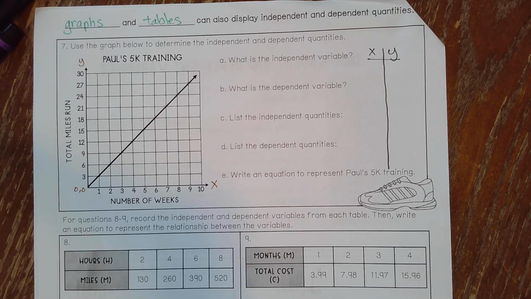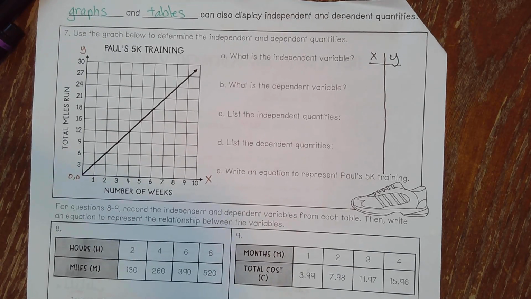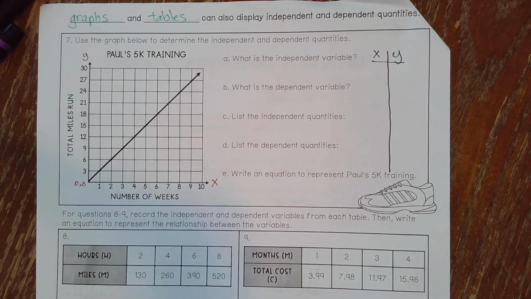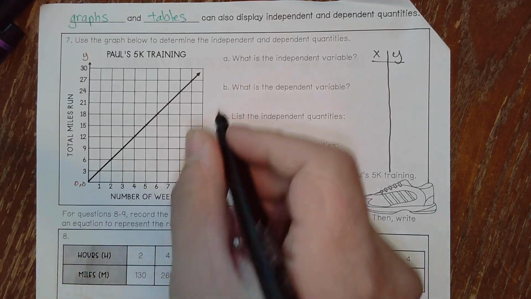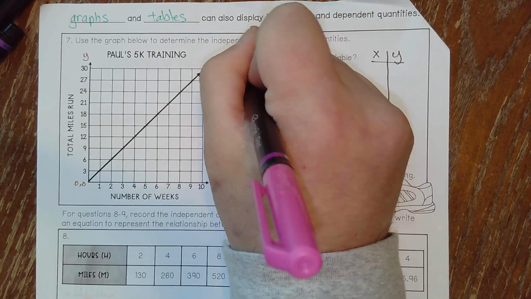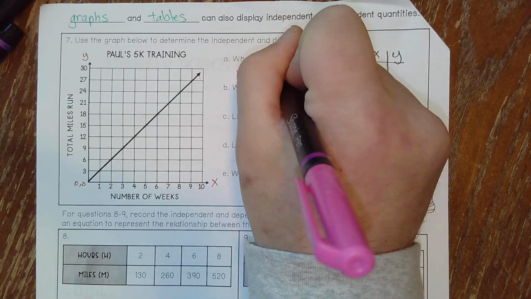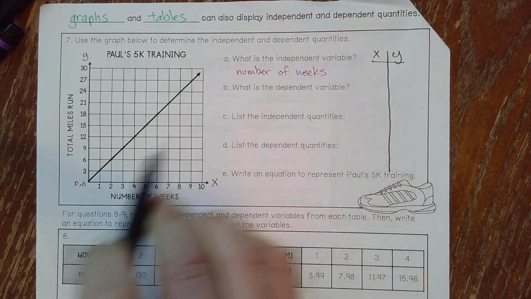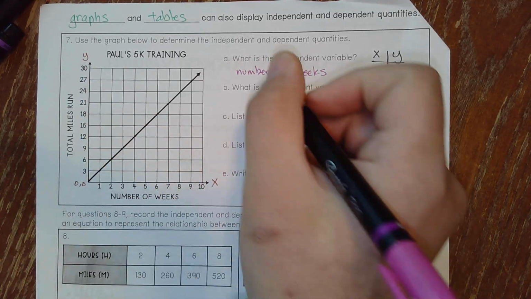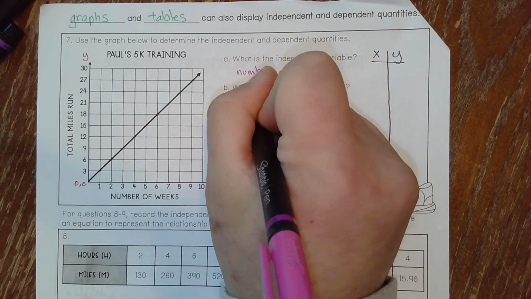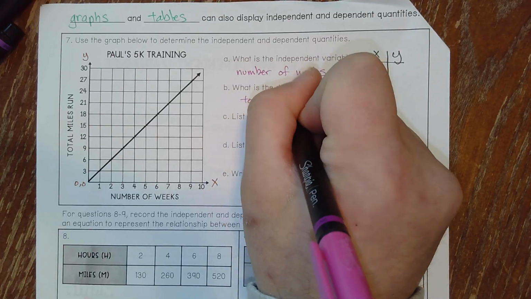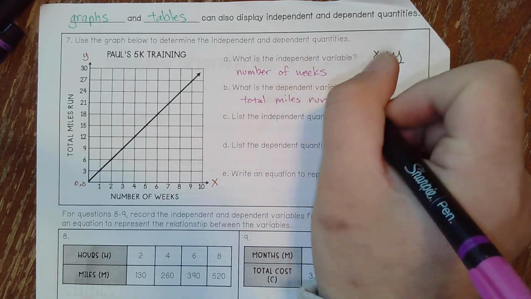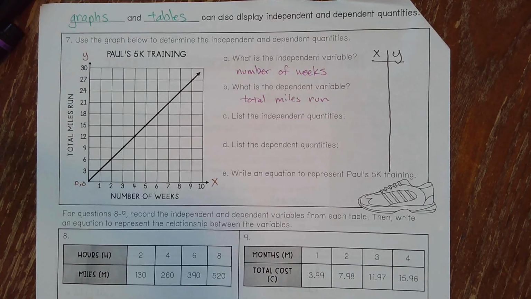What is the independent variable? Well, that part's pretty simple. We've been saying it over and over again. The independent variable is going to be anything on the x-axis. What is our x-axis? Number of weeks. So we'll just say number of weeks, which makes our dependent variable anything on the y-axis. Our total miles run. Awesome. Excellent. Cool. Let's keep going.